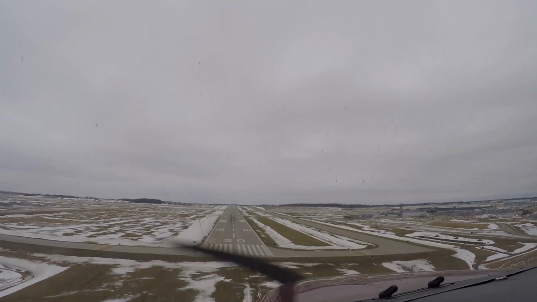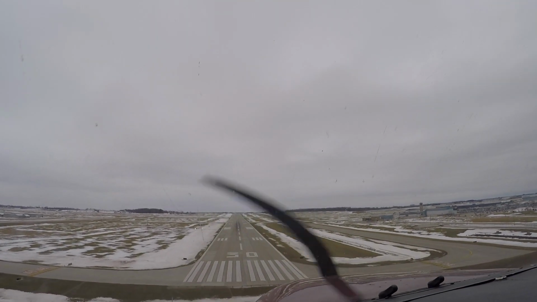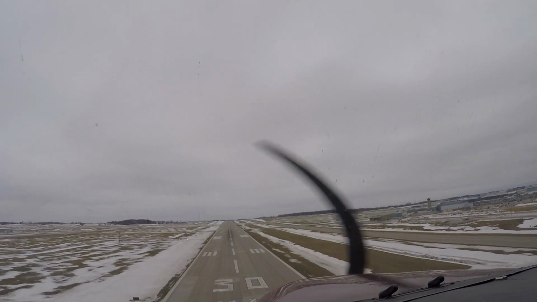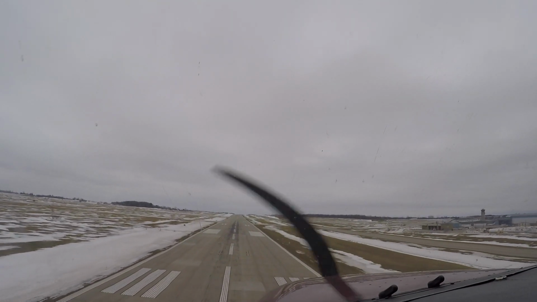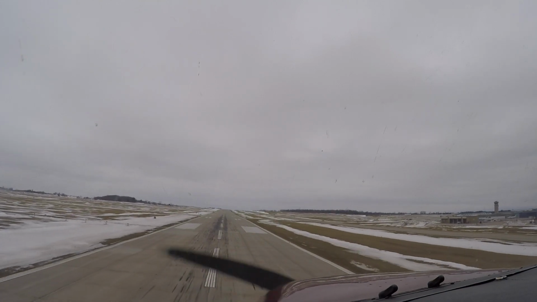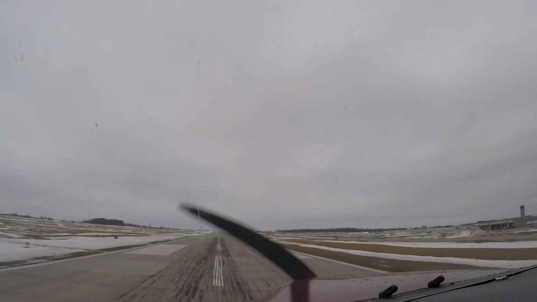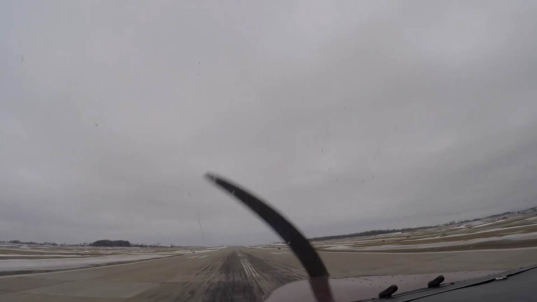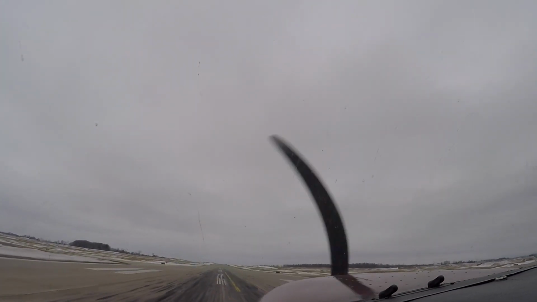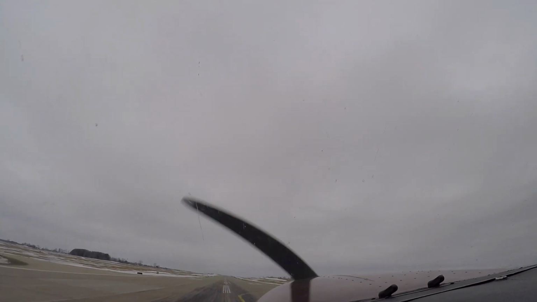Very good. Keep that right aileron in just to keep that center line, keep it coming down, keep that power coming out. Right, now start to level off. Alright, so right about here, just keep it there. Don't climb it, just hold it. Now up, up, nose up, nose up. Hold that, hold it.